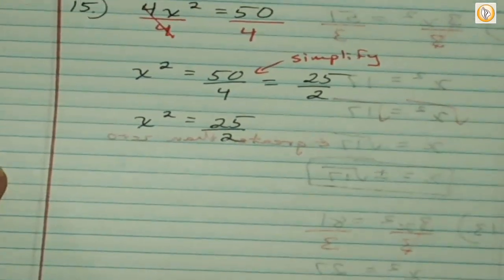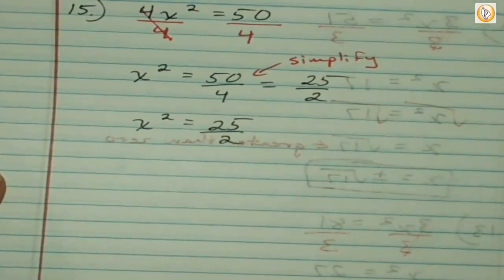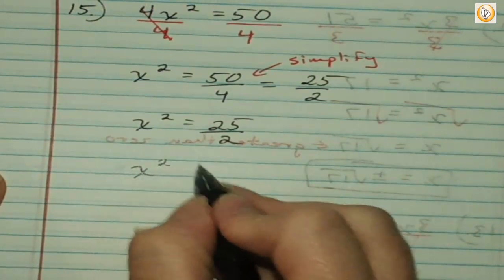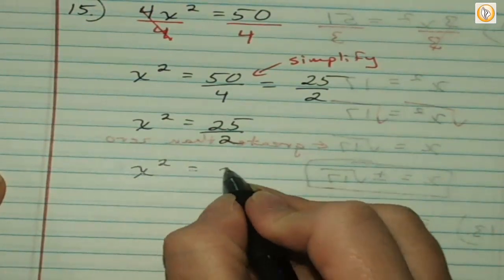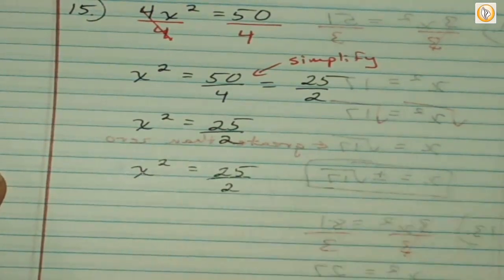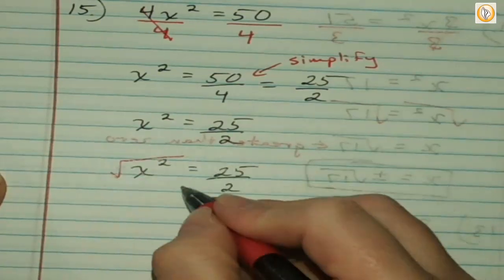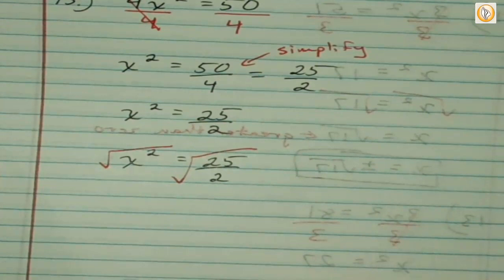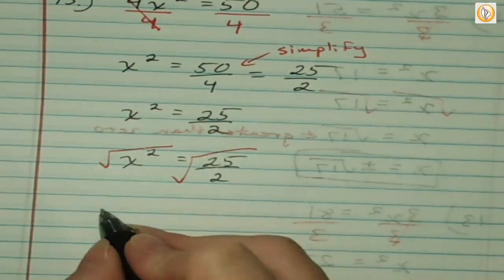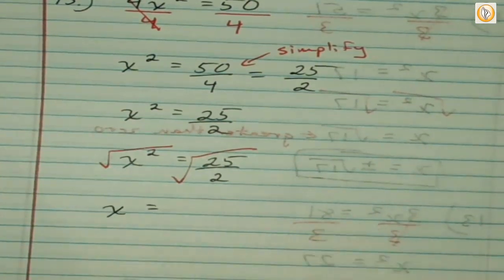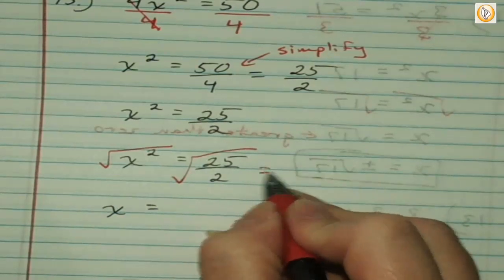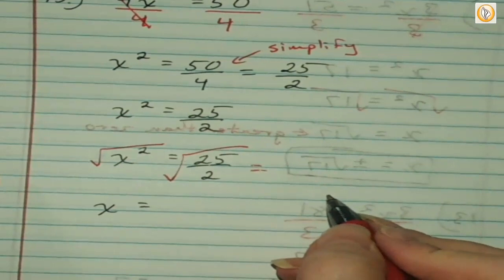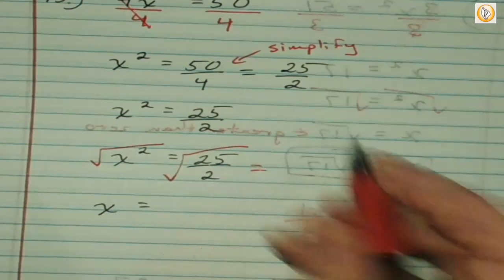All right, now what do I do? We're going to square root both sides. Here we go back to this. So, let's look at this.